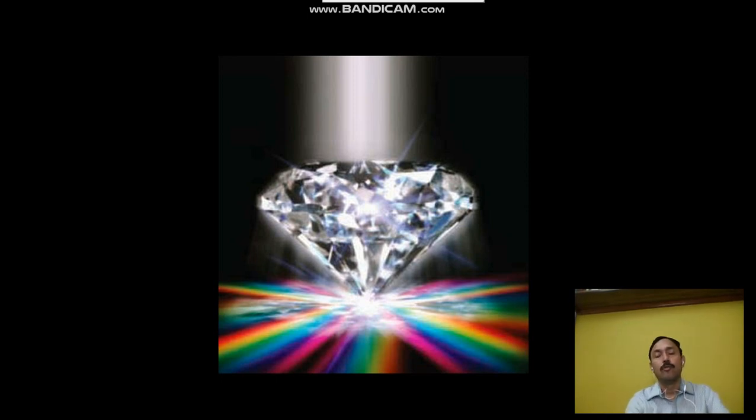This is what we can see for a diamond. Awesome picture. When light is falling onto it, it is splitting into the 7 colors around it. This is a real life example. What happens in the case of a rainbow?